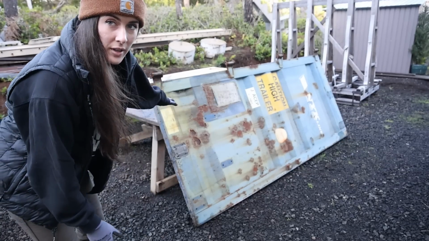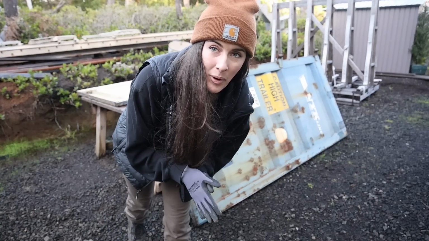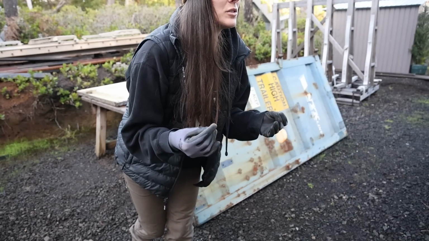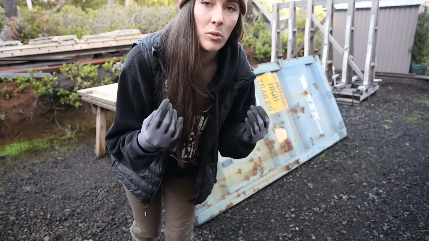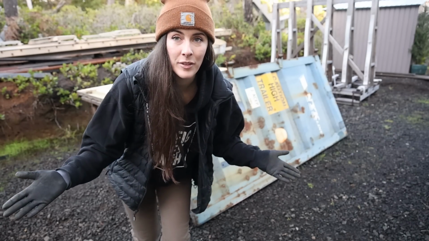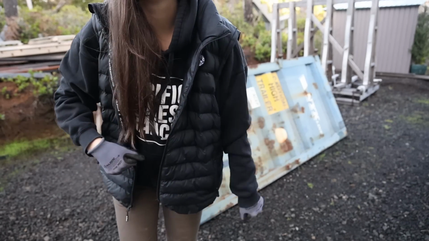All right, so we got the doors over to our little working station. Now the fun part, we are gonna start with the measurements and figuring out the system that we wanna use for the pivot point and all that fun stuff. So let's continue.